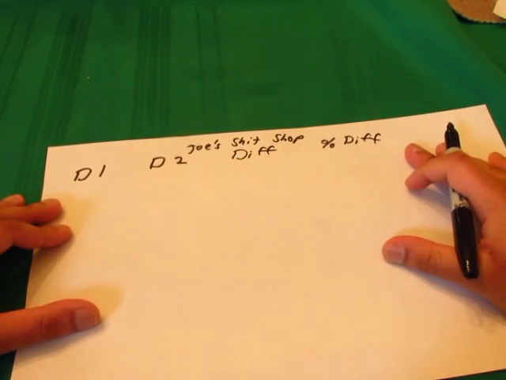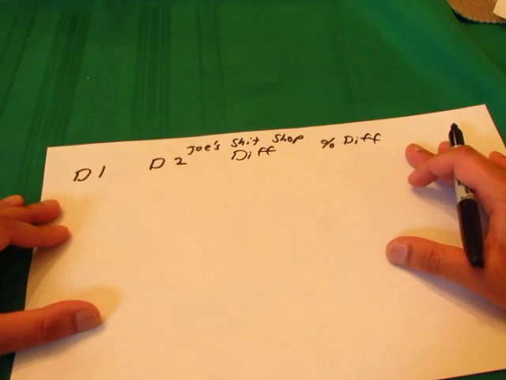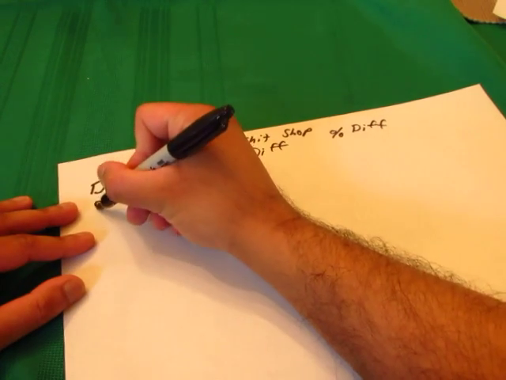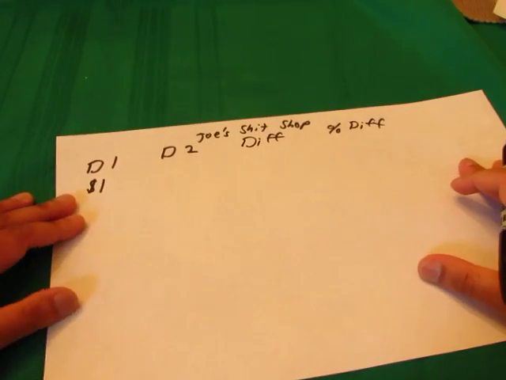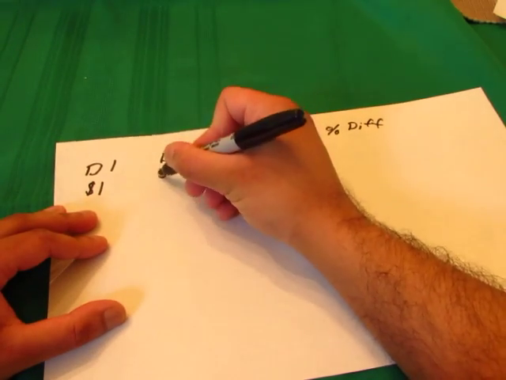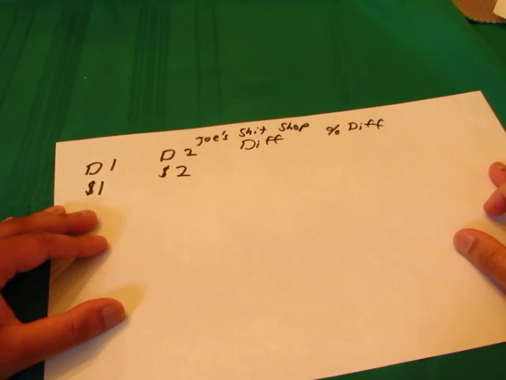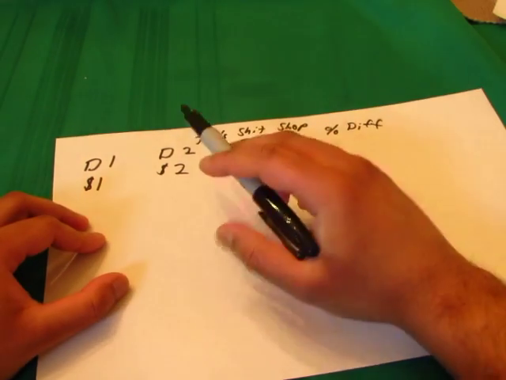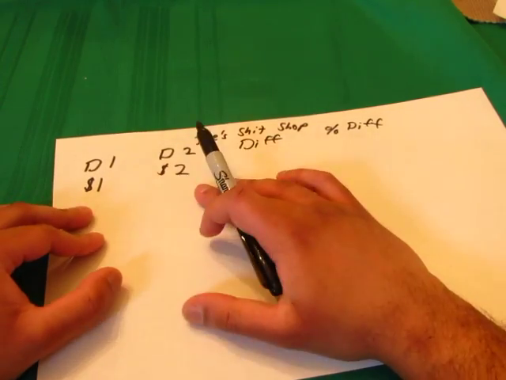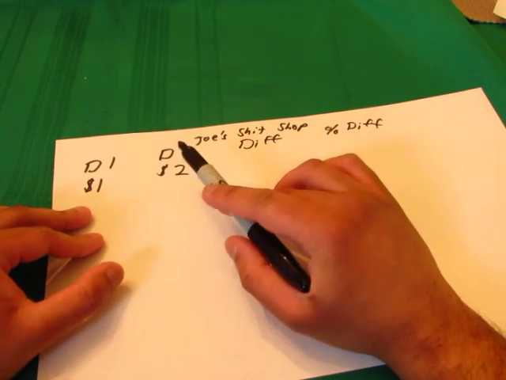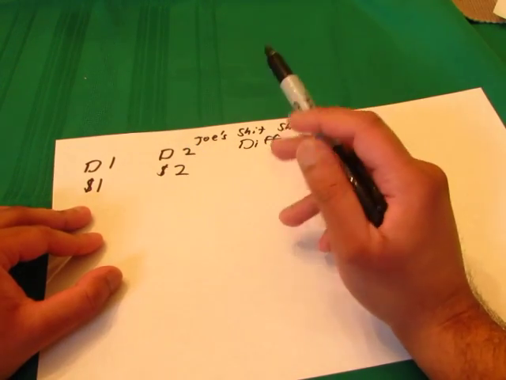So let's say the numbers for Joe's Shit Shop for the quarter we're dealing with. In database 1, we have $1 of revenue. And then in database 2, however, we have $2. What are we trying to communicate here? We are trying to communicate the difference in these two databases, right? In theory, neither database is necessarily correct. We don't know which database is correct. We just want to say that they're different.